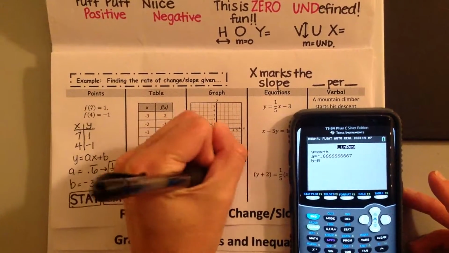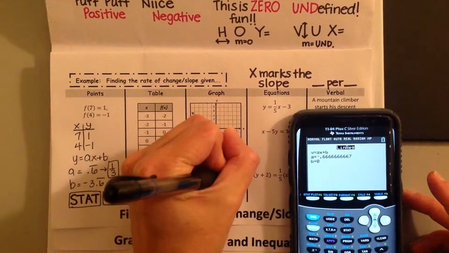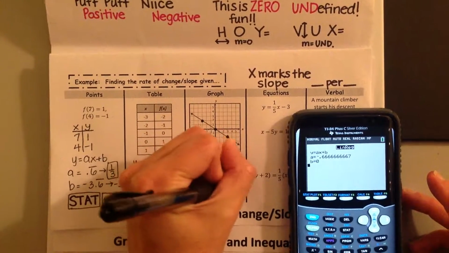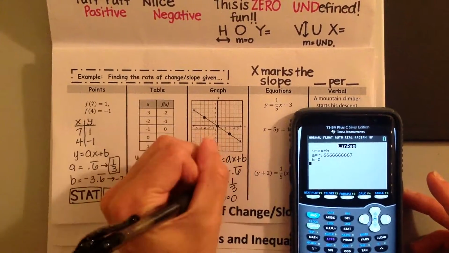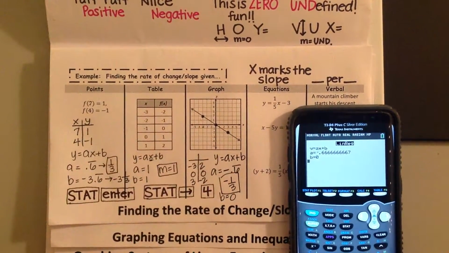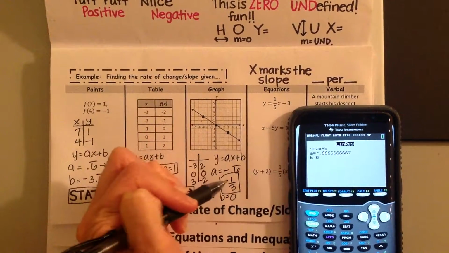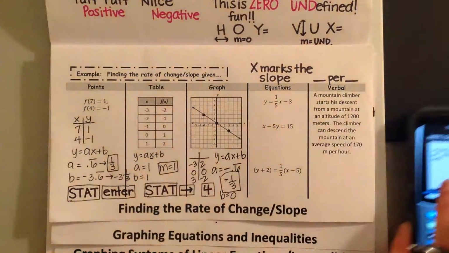A is equal to -0.6 repeating, so that's the same as -1/3. And my b is equal to 0, and -1/3 is my slope. And see, the line slants down, my slope value was negative.